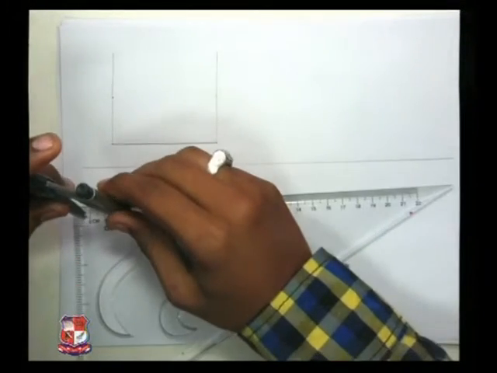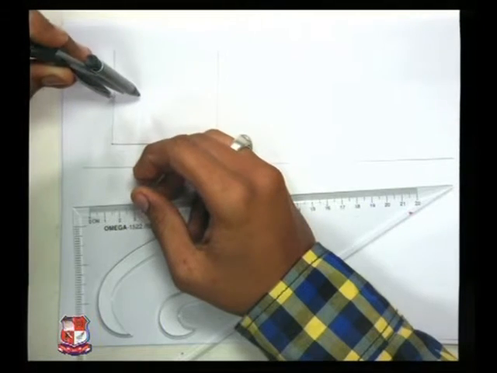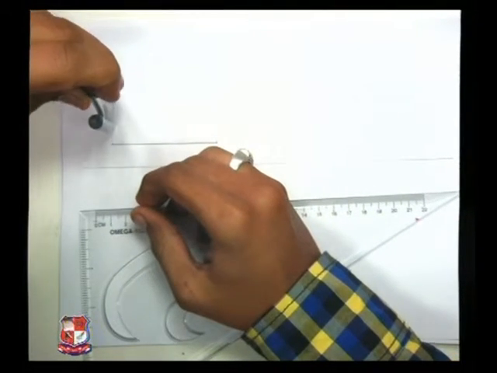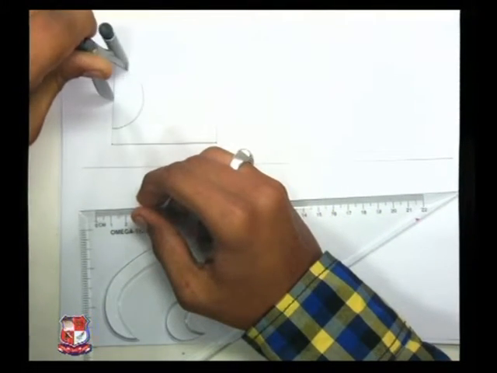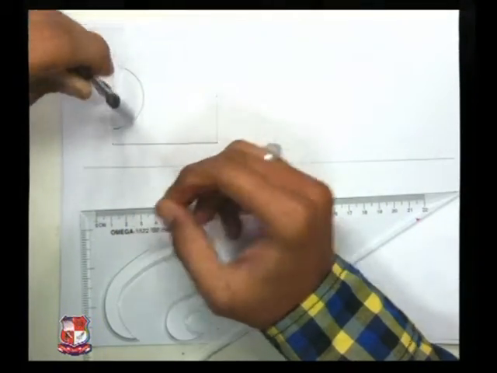Now we have a radius of 20 mm, hence I am making a radius of 20 mm on both the sides.